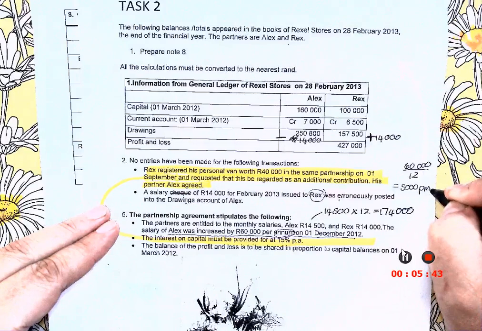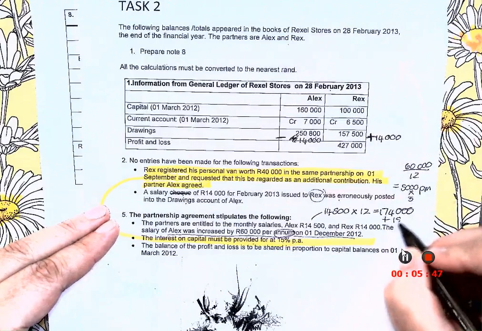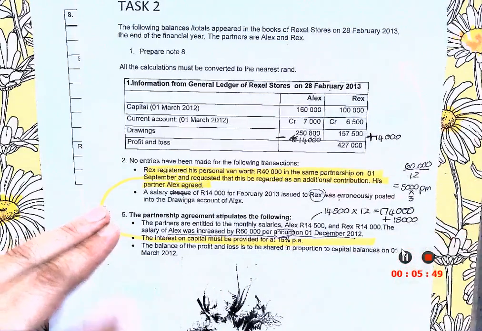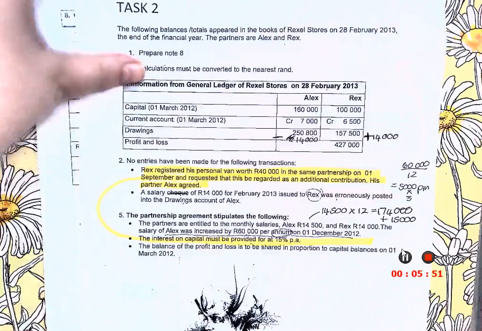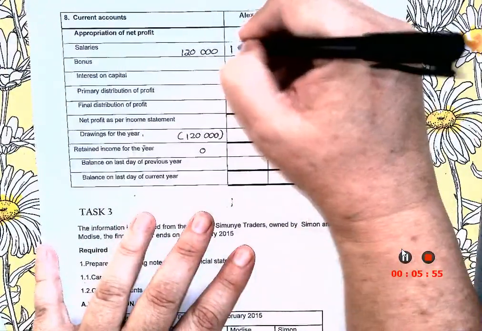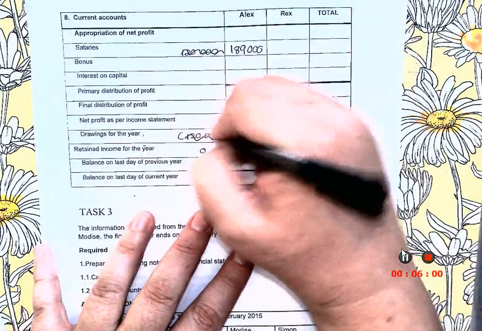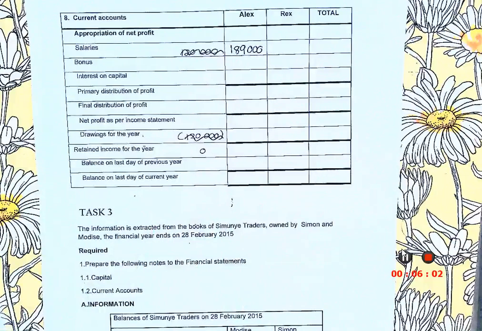Am I right? And it's for 3 months. So it means I add the 15,000. Okay. So here it's going to be 189. Okay. Rex gets 14,000 a month.